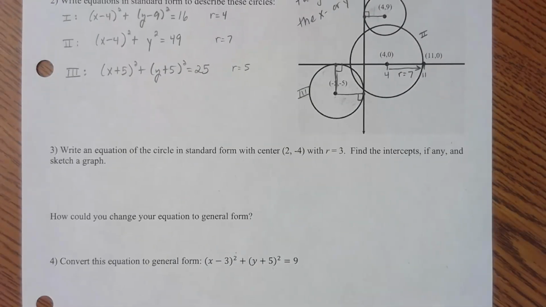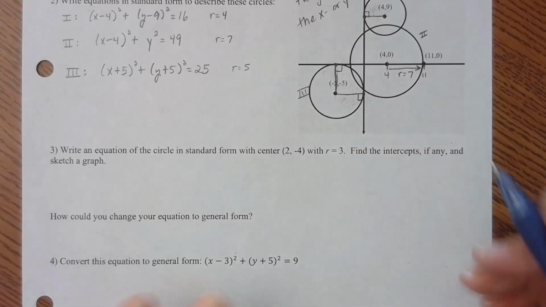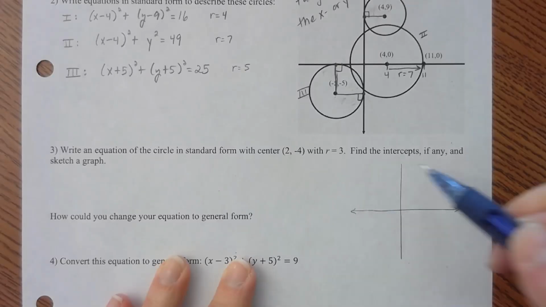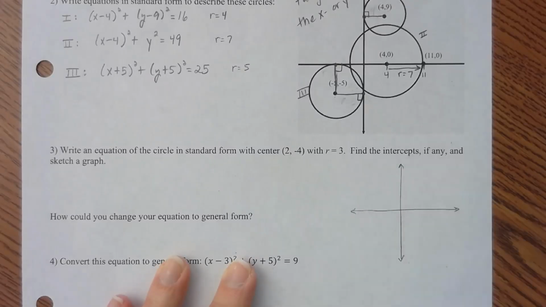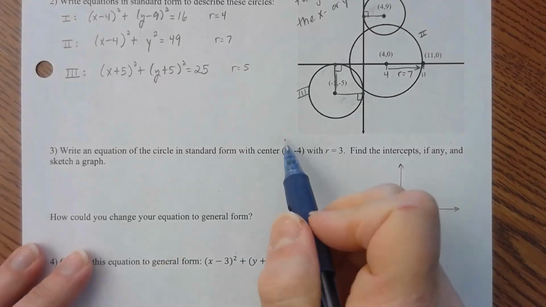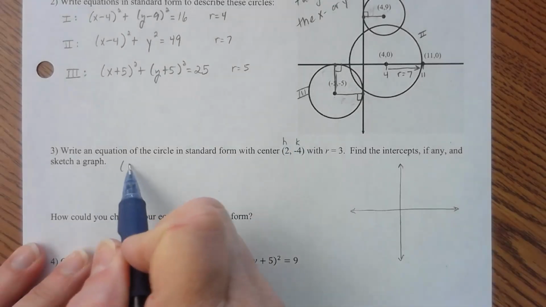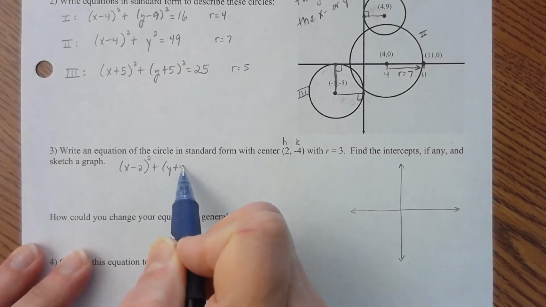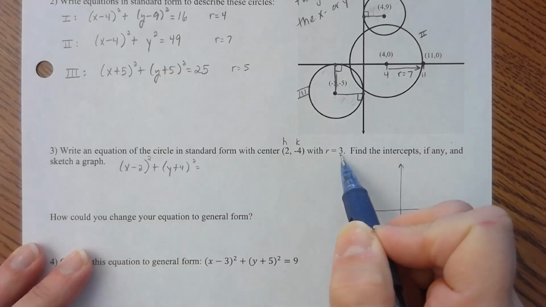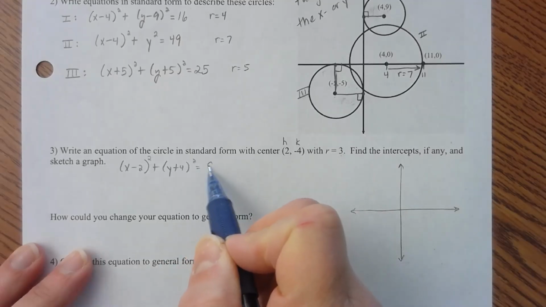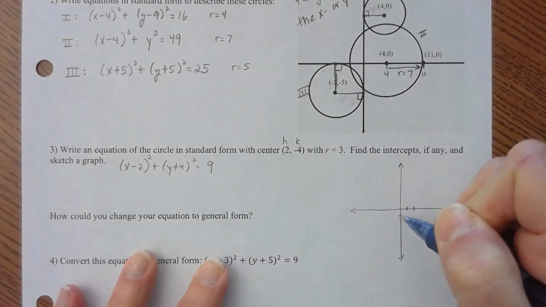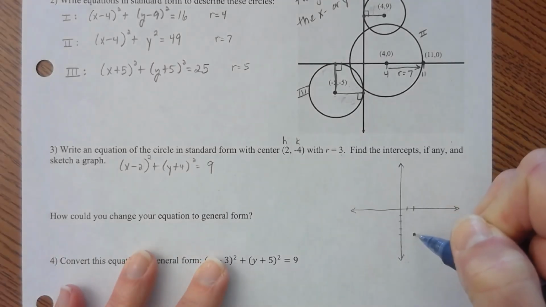Number 3, we're going to write an equation of another circle in standard form, and we're going to sketch it. So you'll need to sketch out a little xy axis over here. And then we're going to calculate the x and y intercepts. So remember, we have h, k, squared. Radius is 3, so when I put that into my equation, 3 squared is 9. All right, if I want to sketch this, 2, negative 4 will be here.